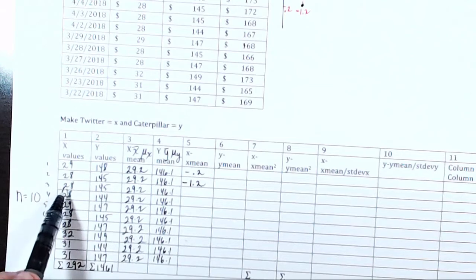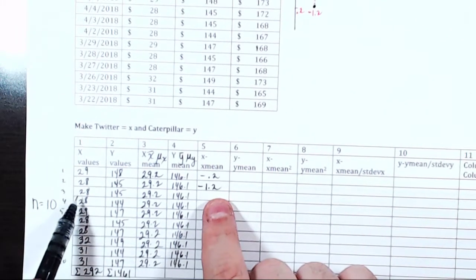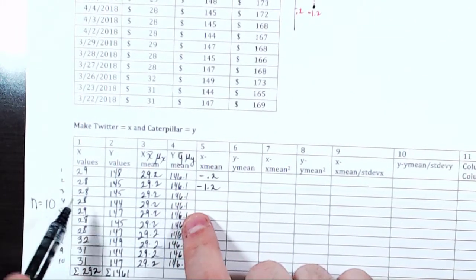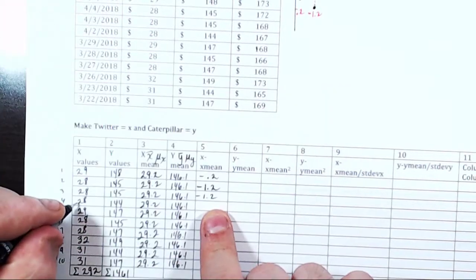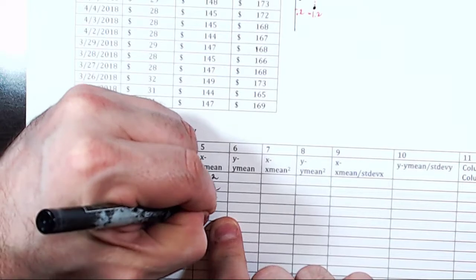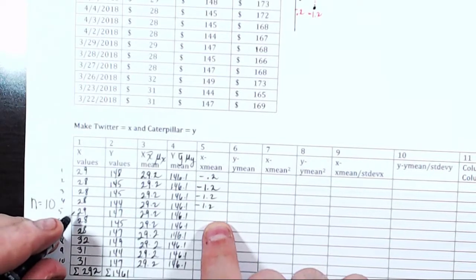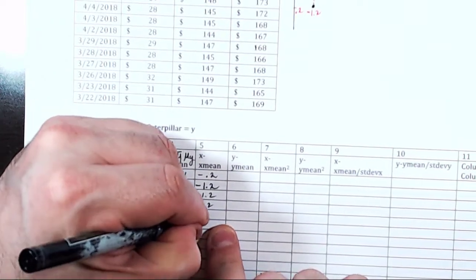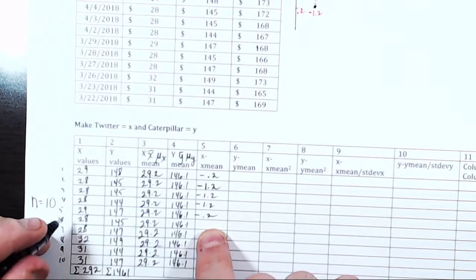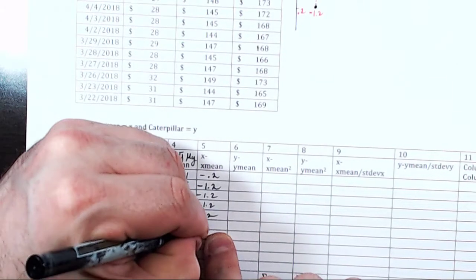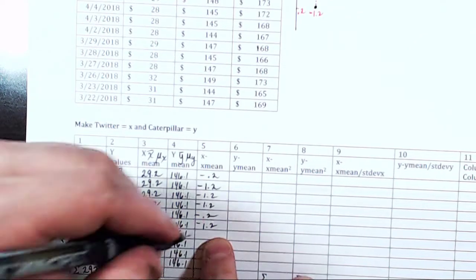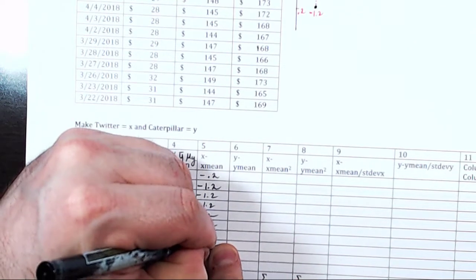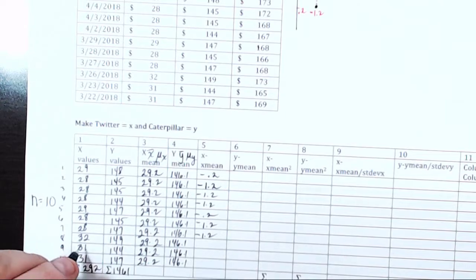Luckily for you and me, this is the same number twice. So I've got minus 1.2, and I already did 29, that's minus 0.2. 28 again, minus 1.2. 28 again, minus 1.2. And then 32, something new.